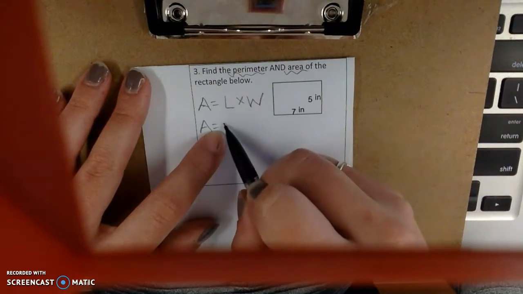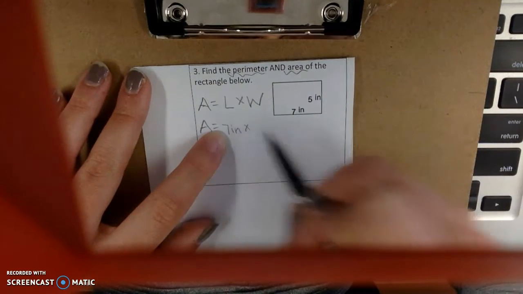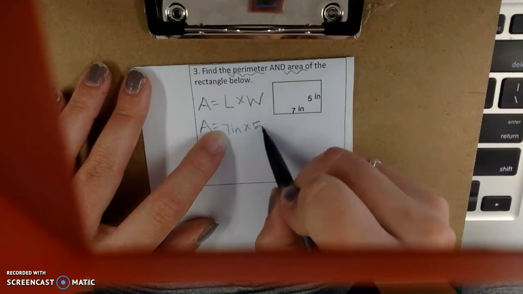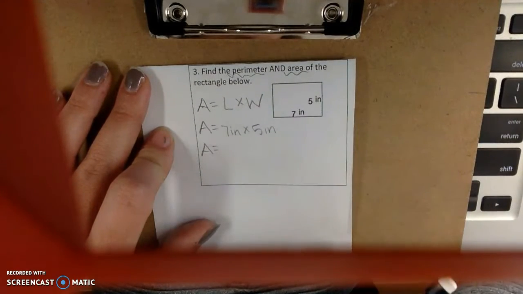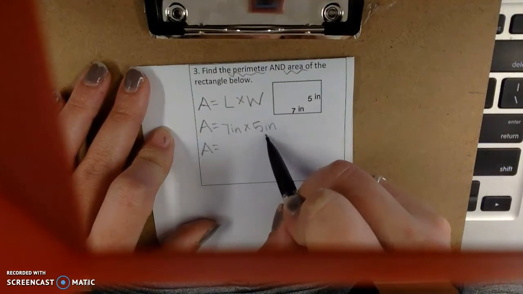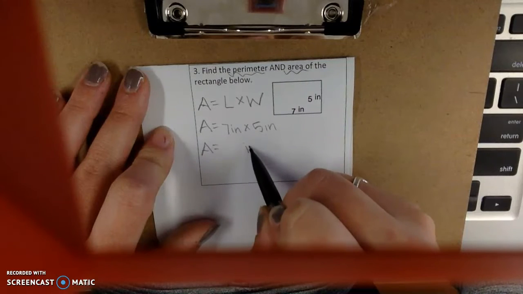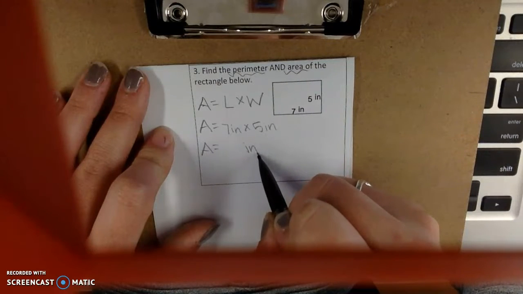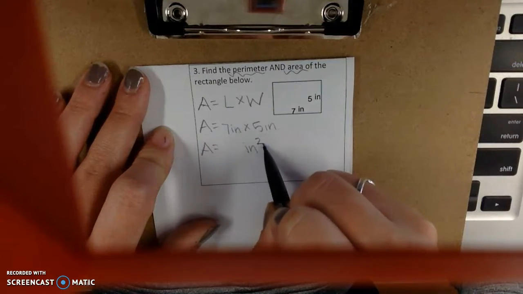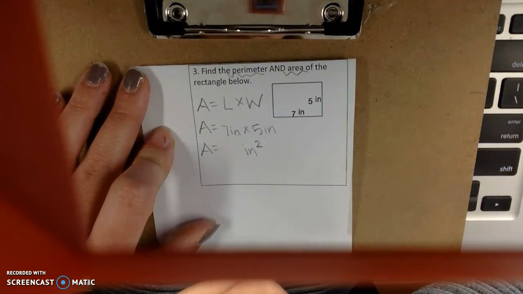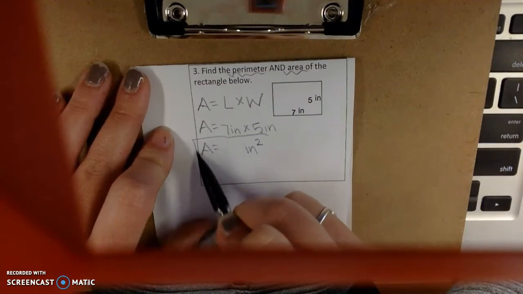The length, 7 inches, times the width, 5 inches. So the area equals 7 times 5, and then make sure you do inches. Who remembers? Inches times inches gives us inches squared. That's the answer for area.